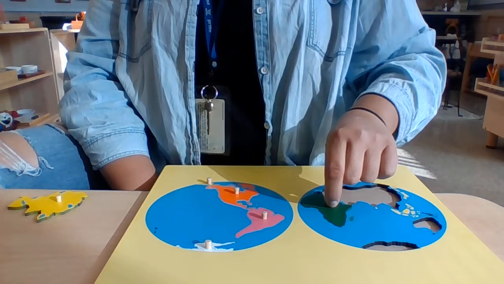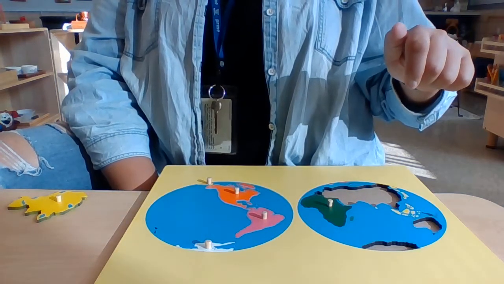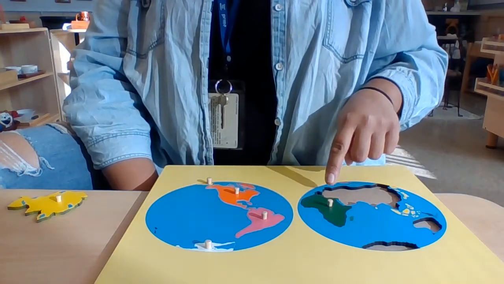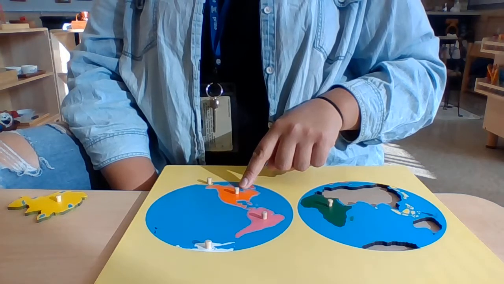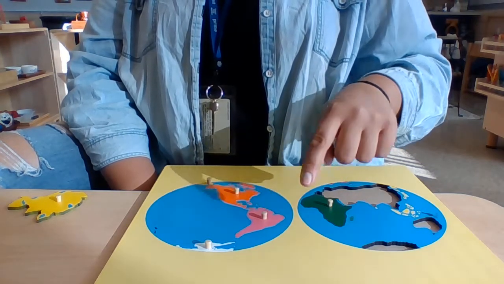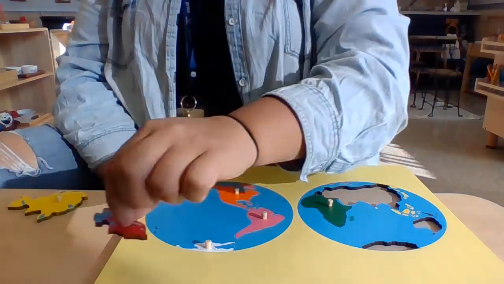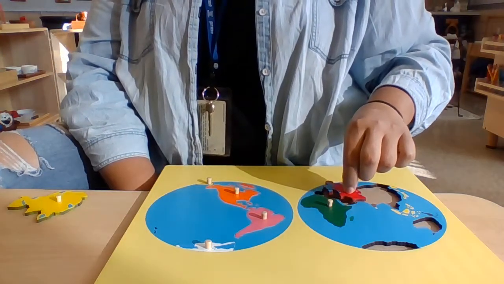Africa. What color is Africa? Green. Africa, North America, South America, Africa, Europe. Europe is red.